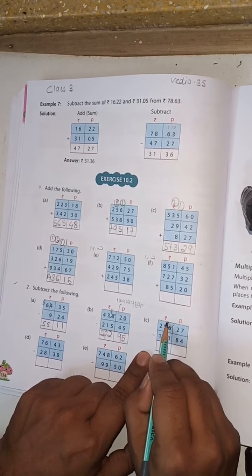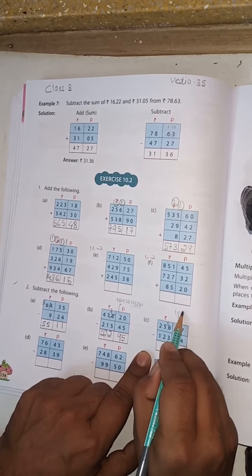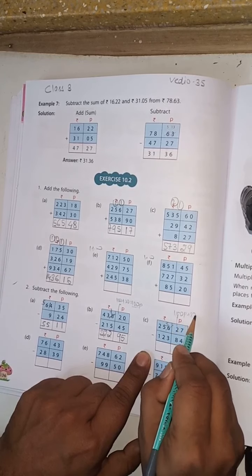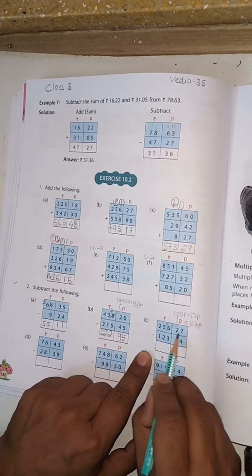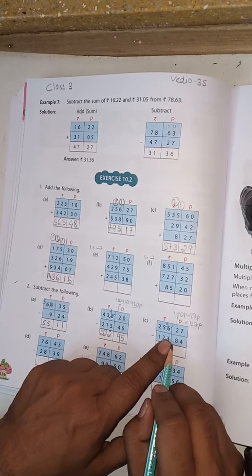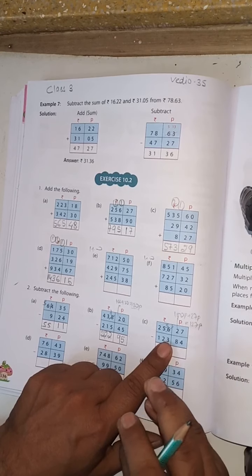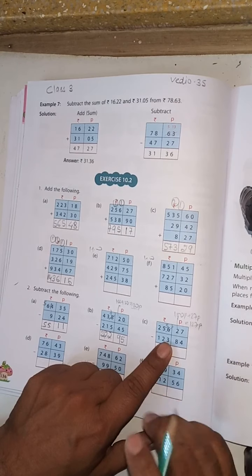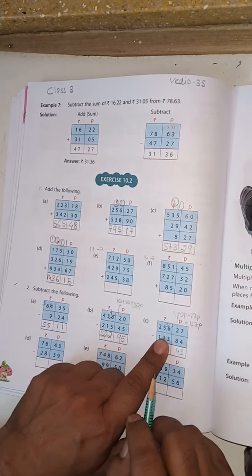So from here we borrowed 1 rupee, this becomes 5, and this gets added. 100 paise plus 27 paise, it will be 127 paise. So from 127 we need to subtract 84 paise. So what will be remaining here? It will be remaining here 38, 39, 40, 41, 42, 43. So it will be 43 paise. Okay.